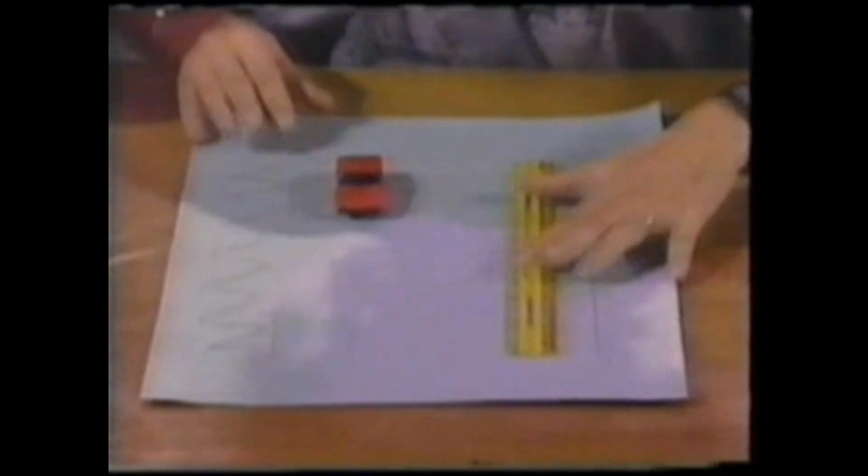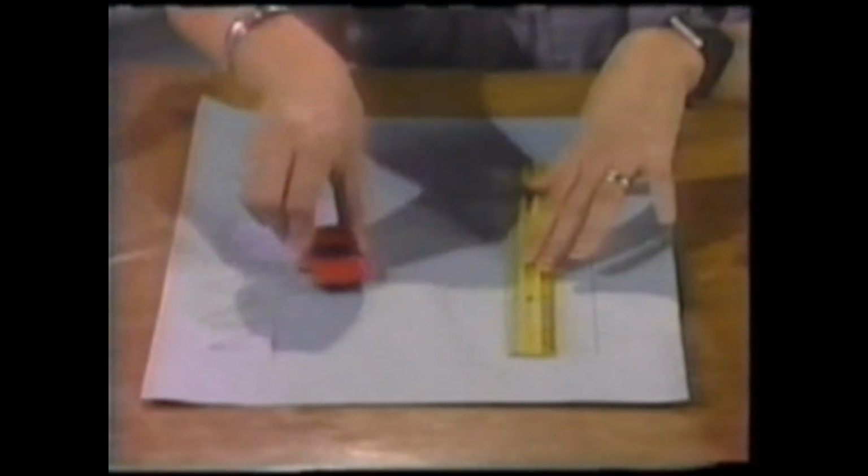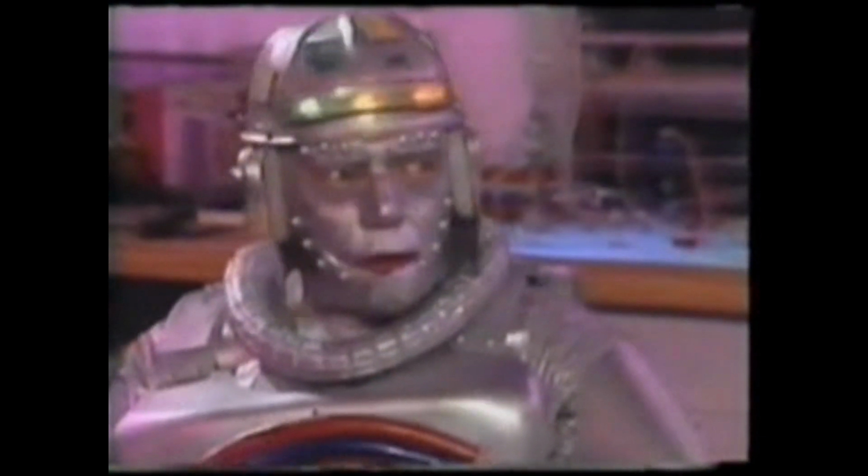But suppose the street weren't wide enough. Suppose you were driving along a narrow street, like this. Then what would you do? You see? This street isn't wide enough to do a U-turn. So now what do you do? I don't know.